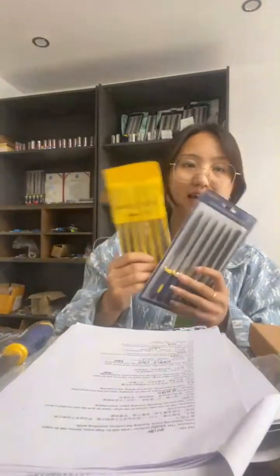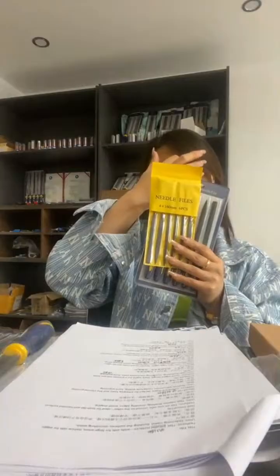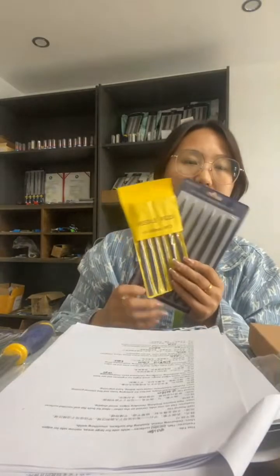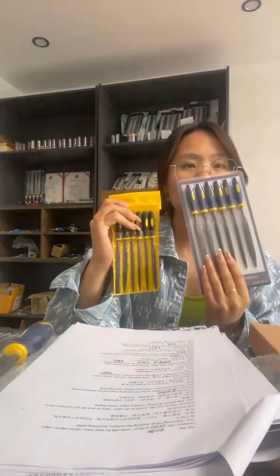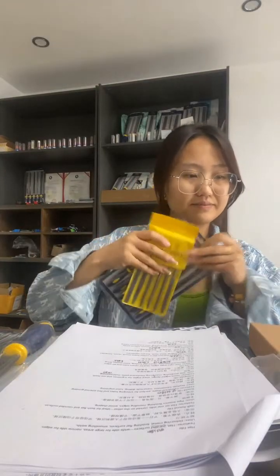This is our needle files. We also have this, the partings of the needle files. We can customize your brand and your partings.